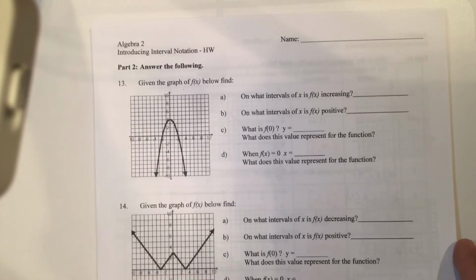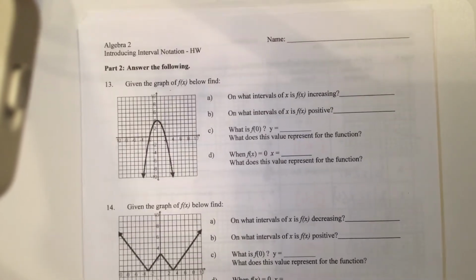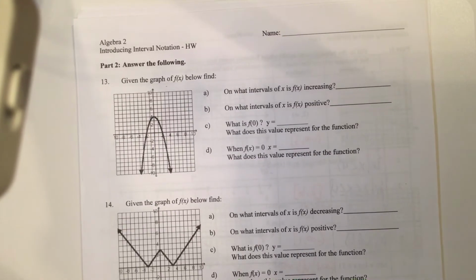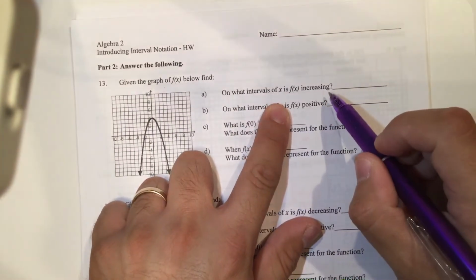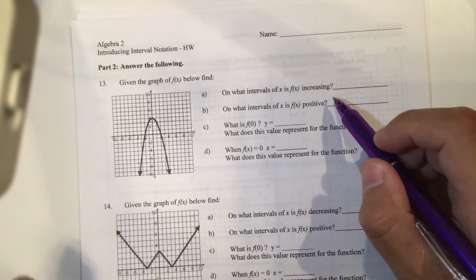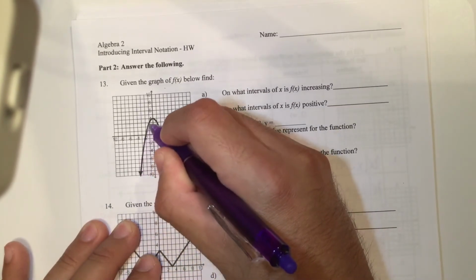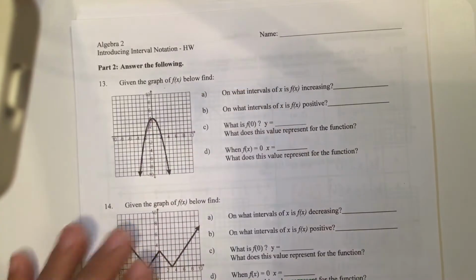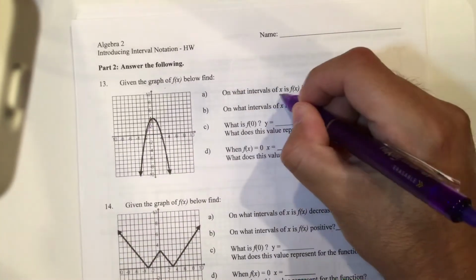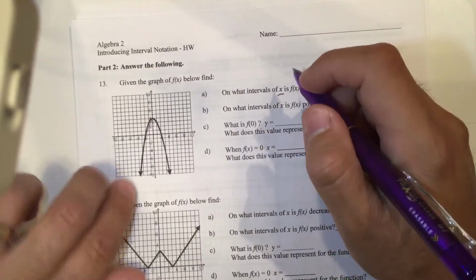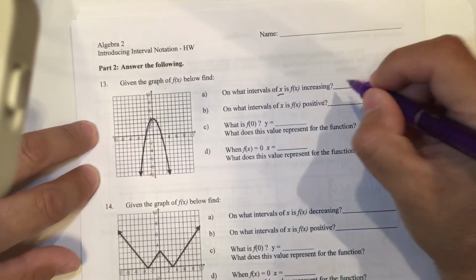So here it says, part 2, answer the following. Given the graph of f of x below, find the following. All right, so first thing it says, on what intervals of x is f of x increasing? So where does this graph from left to right go up? So I see from here to here, the graph is rising. Now remember, this is with respect to the x-axis. So on the x-axis, this goes towards -infinity.